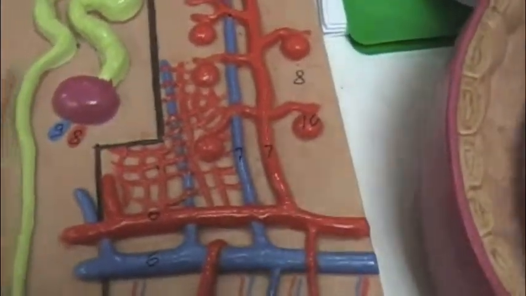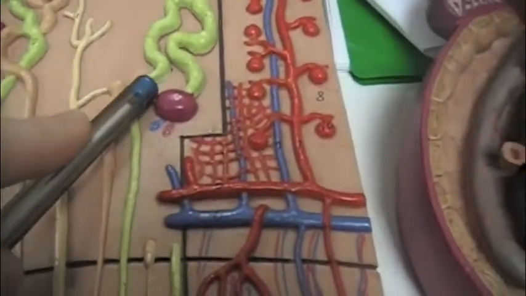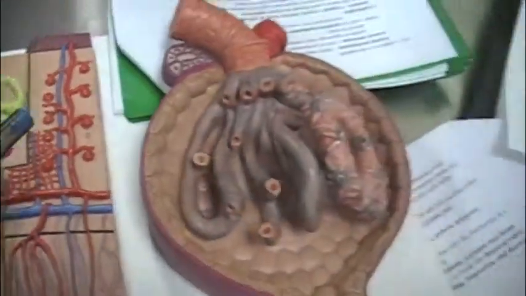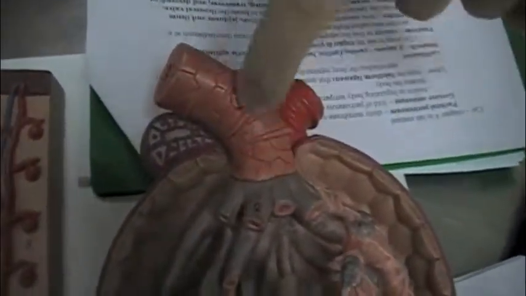Afferent arteriole, or you think of it as number 8 right here. And then afferent arteriole entering this, what's this called, Joe? Glomerulus. Here's the giant glomerulus. So where's your afferent arteriole? Right here. Yep, perfect. And after that it goes in the glomerulus, and then it comes out the efferent arteriole. Perfect.